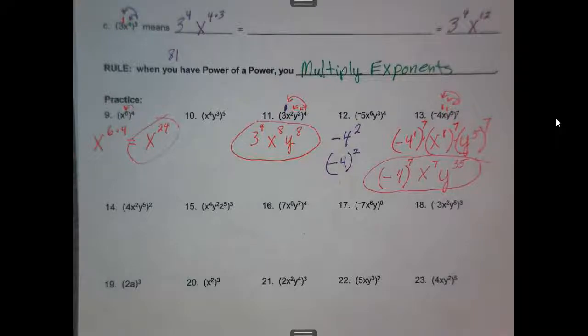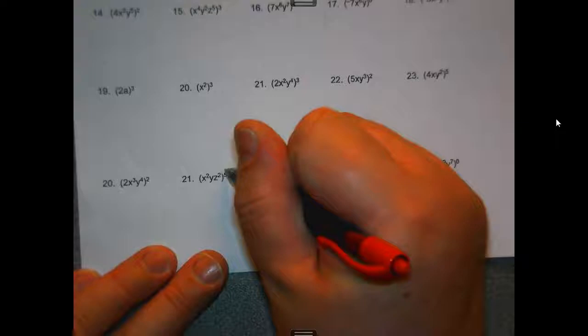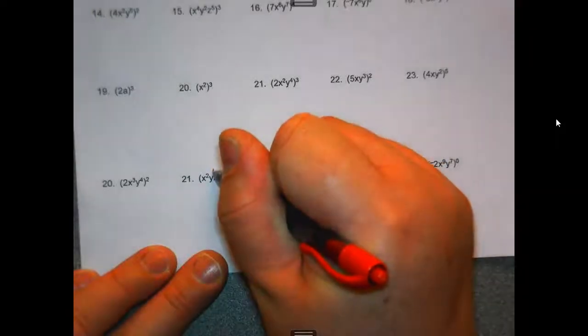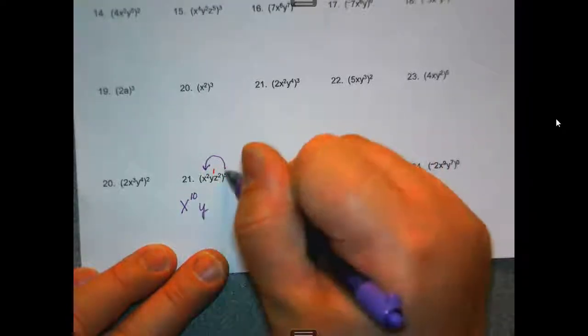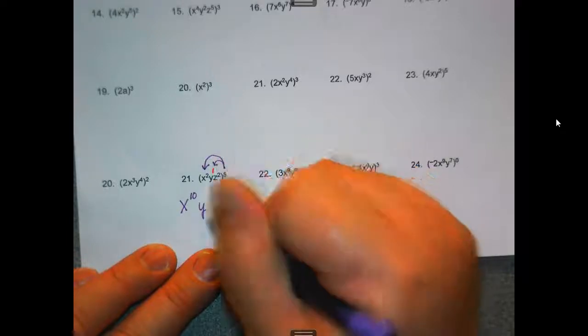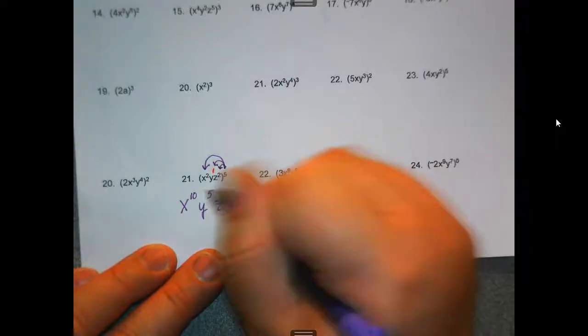Let me do a couple more. Let's do 21. If I don't see an exponent there, it's a 1. So x to the 2 times 5 is x to the 10. Y to the 5 times 1 is 5. Z to the 5 times 2, 10.